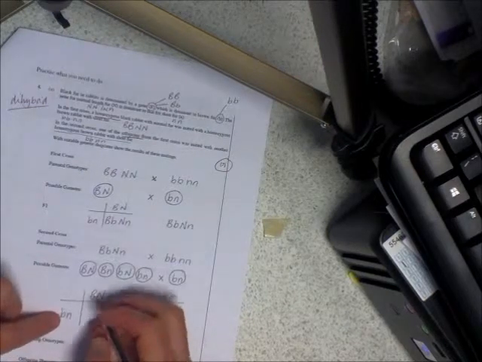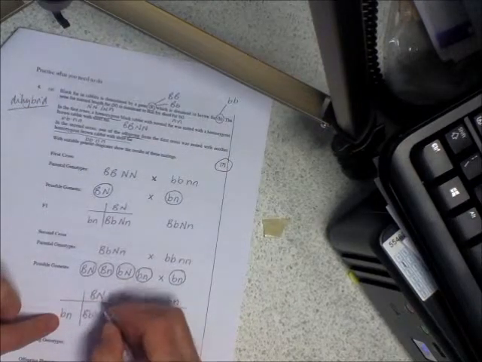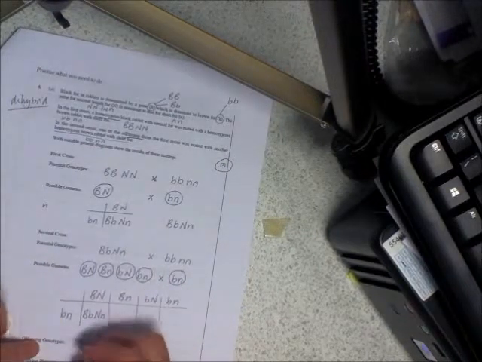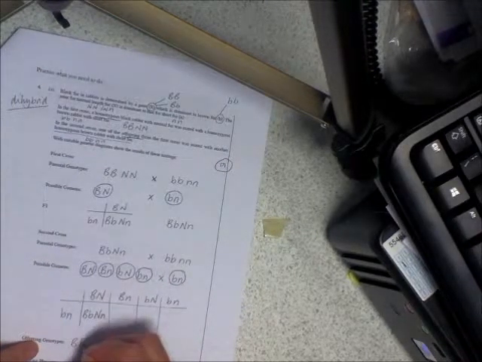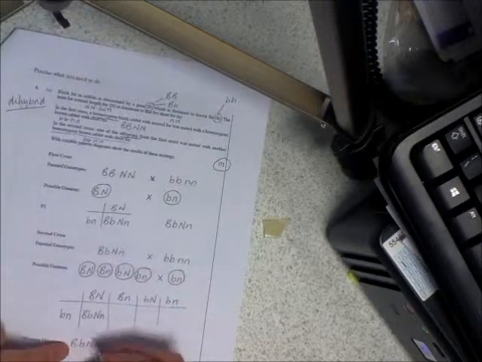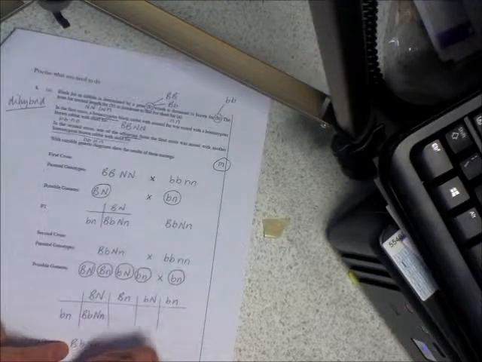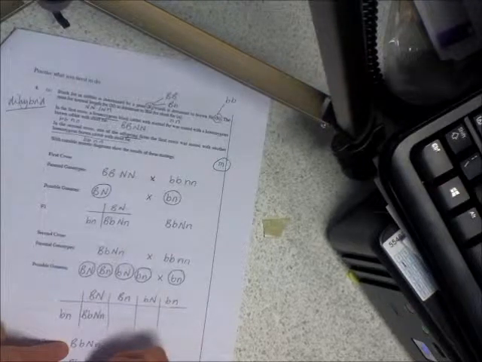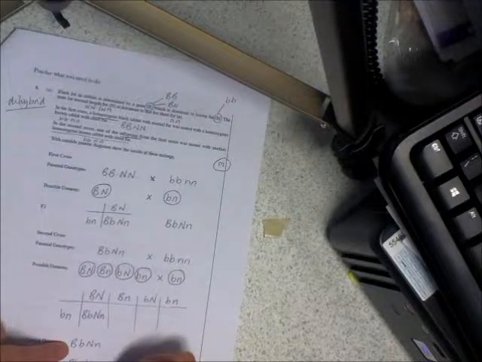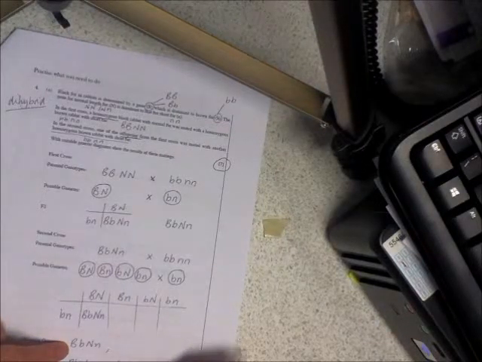And here we go. Big B, big N, little n. Offspring genotype: big B, big N, little n. So this rabbit, big B is black, and it's got normal length fur. Stick a comma in.